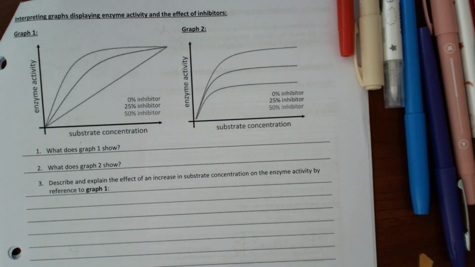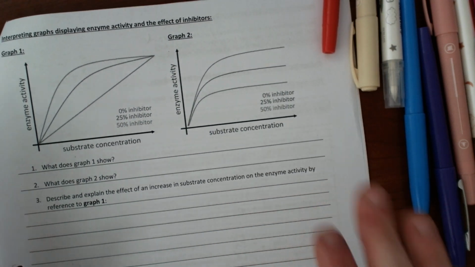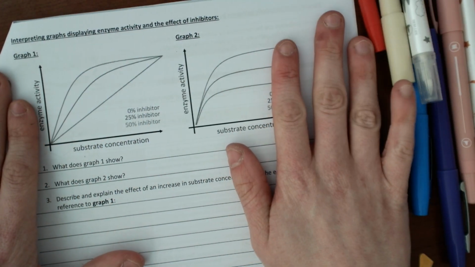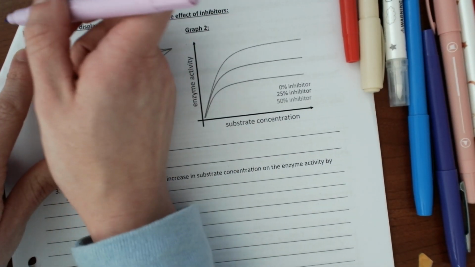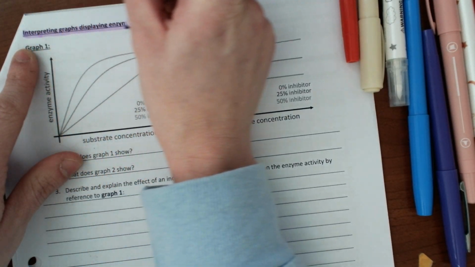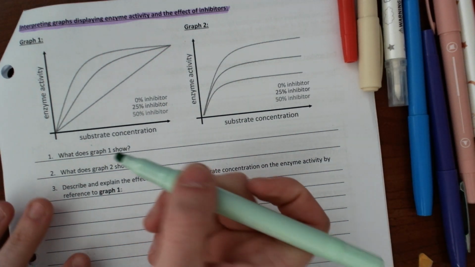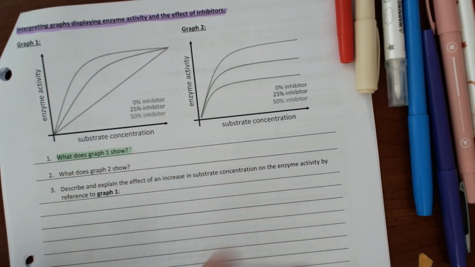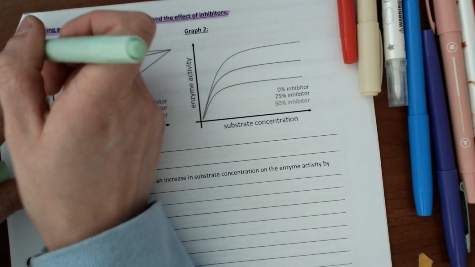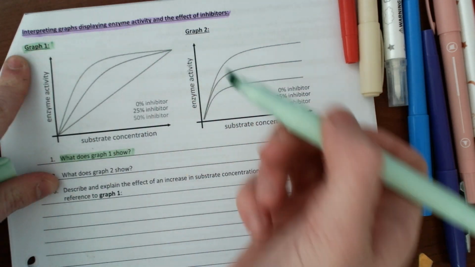Alrighty, now on to the graphs. Interpreting graph displays of enzyme activity and the effect of inhibitors. I'm gonna make that title purple. Stop it. Not you, this. We'll look at graph 1 and then graph 2. These are some spoilers, but graph 1 is showing you competitive inhibition.